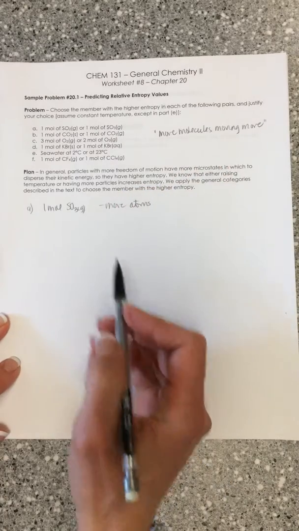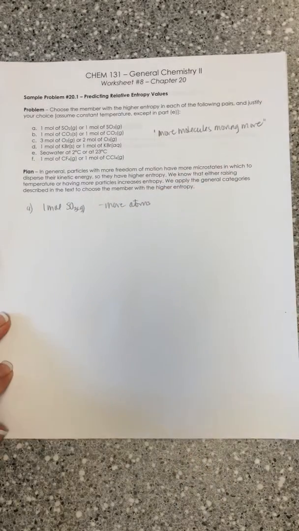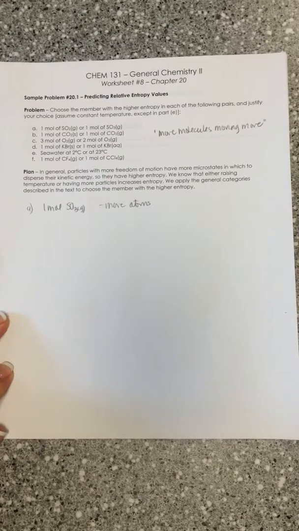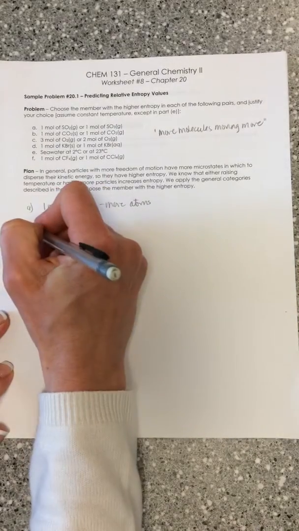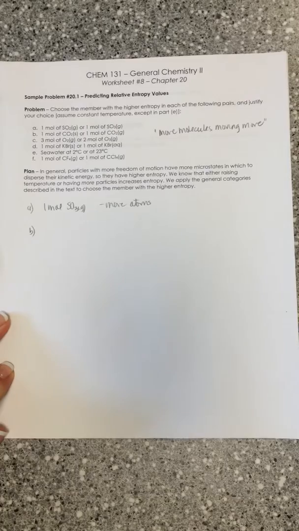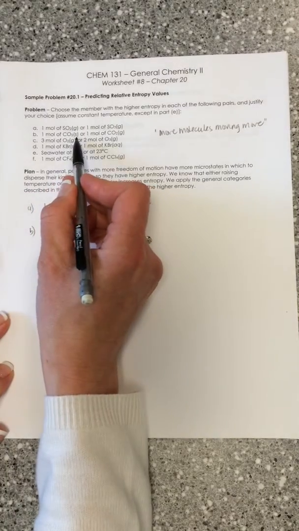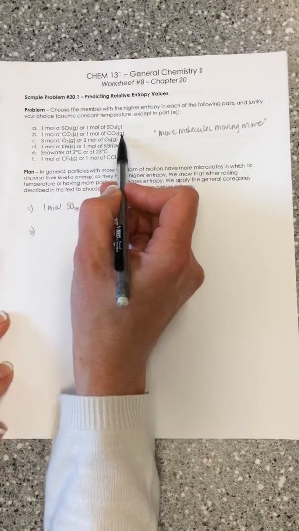So the larger the molecule is, the greater the number of atoms that we have, that's always going to create a situation where we have more entropy. All right, second problem here, 1 mole of CO2 solid or 1 mole of CO2 gas.